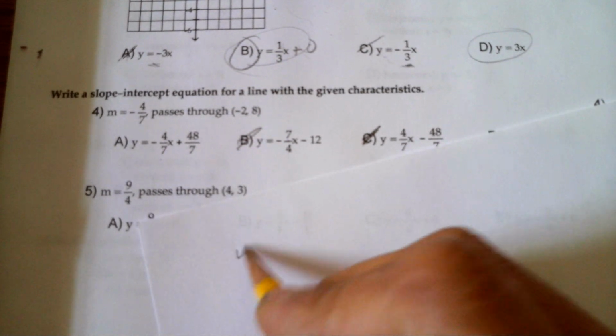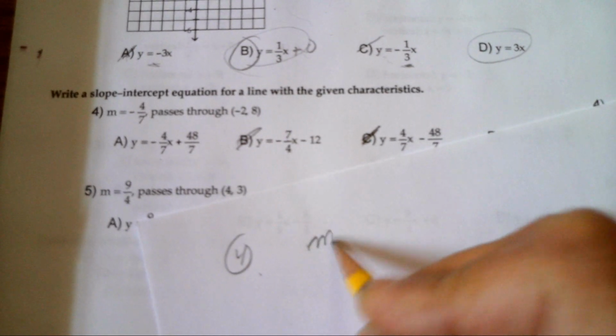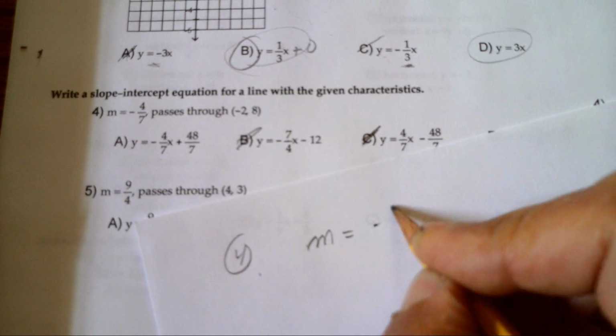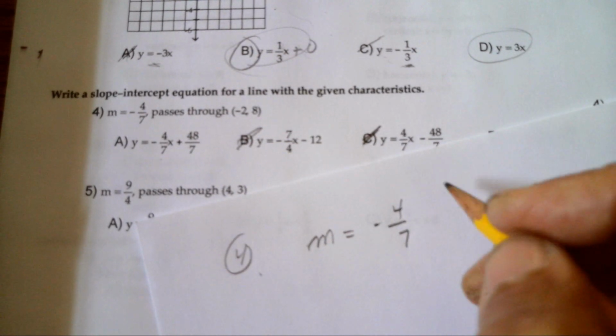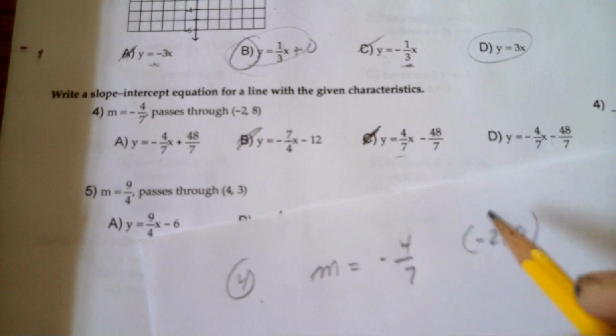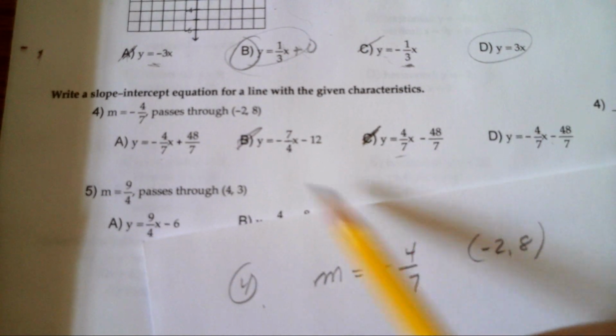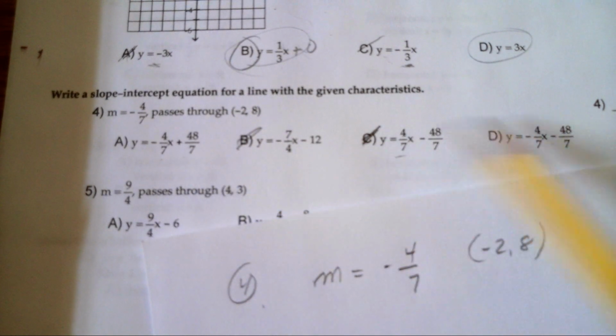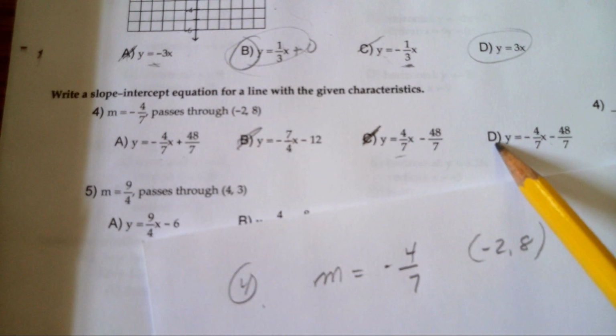First of all, number 4, the slope is given to me as a negative 4/7, and it passes through the point negative 2, 8. So once again, applying that same strategy, I know it's either going to be A or it's going to be D. So what I could do here is put in these 2 points.